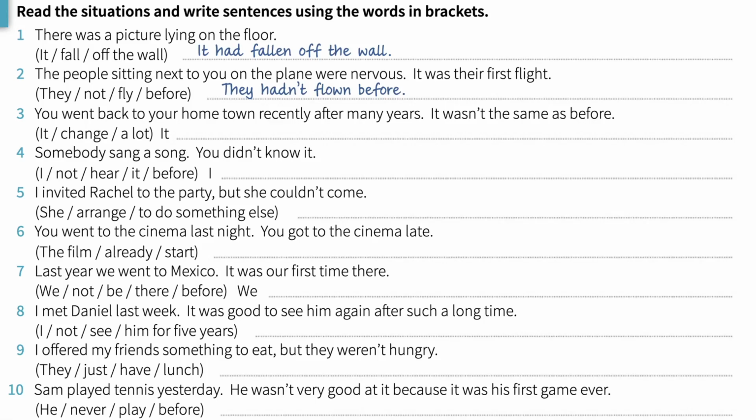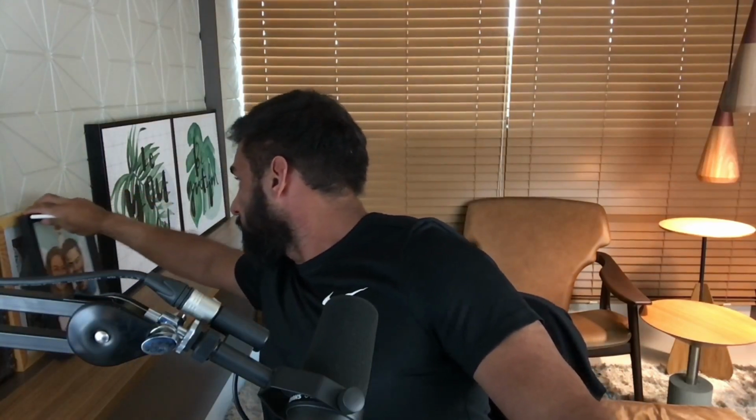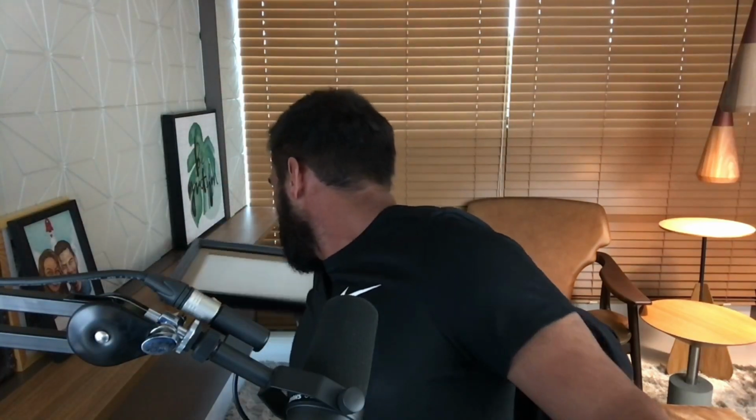Number one, there was a picture lying on the floor. The picture had fallen off the wall. Okay, so there was a picture lying on the floor. So, for example, the picture had fallen off the wall.